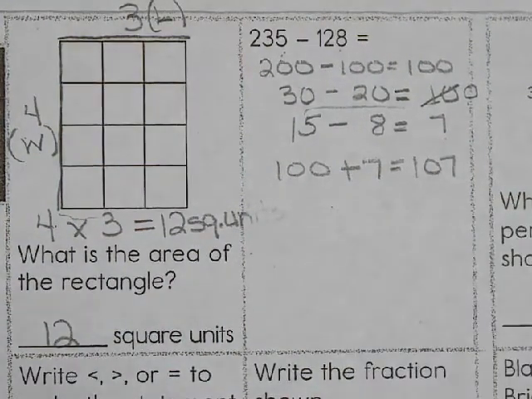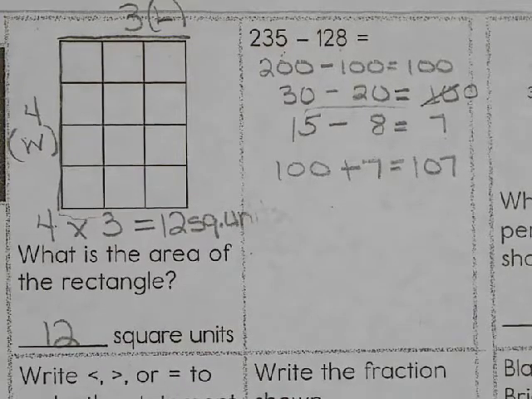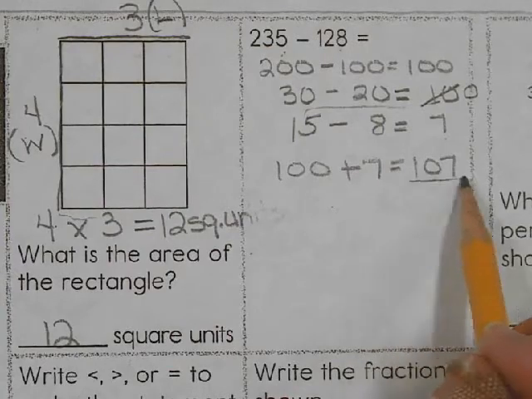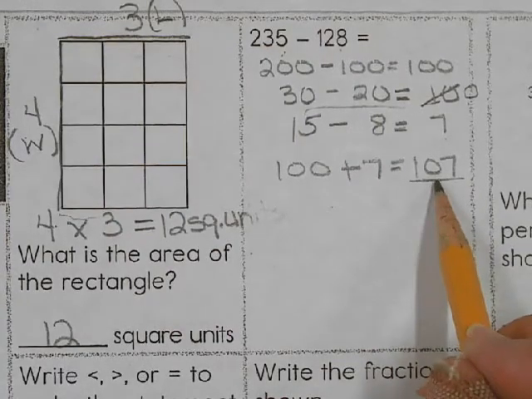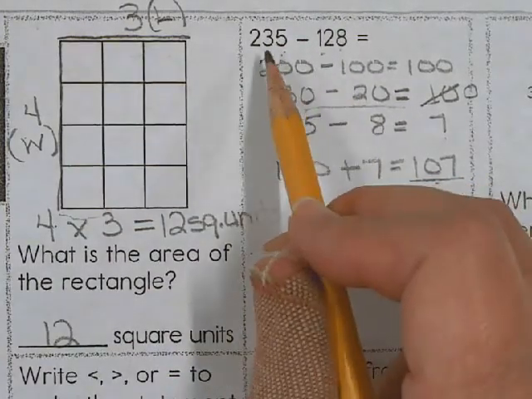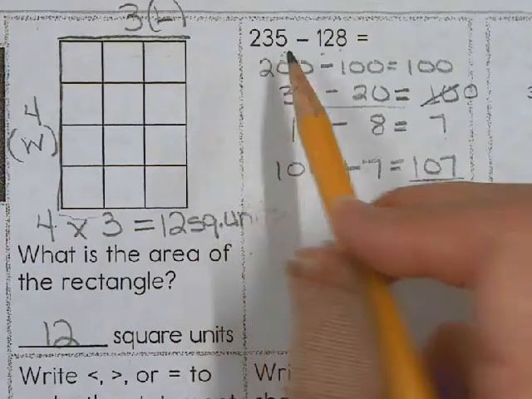Now, we should also remember that we can check our subtraction by using addition. To do that, we would take our difference, which is the part that we're missing, add it back to the 128, and that should bring us our total of 235 to be able to check it.